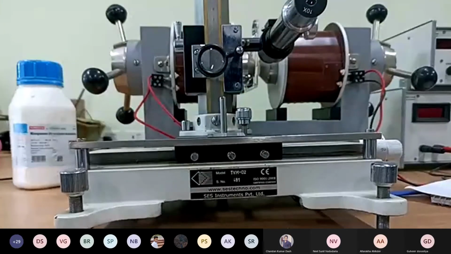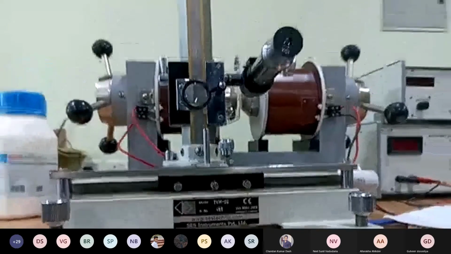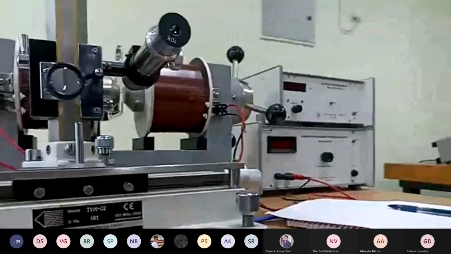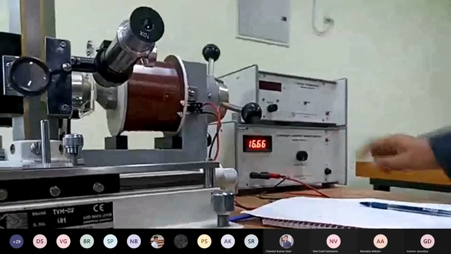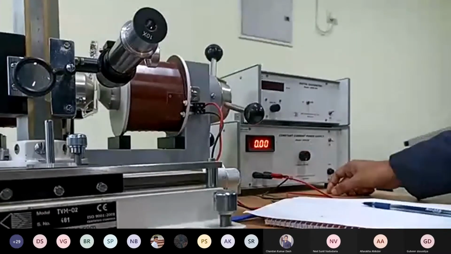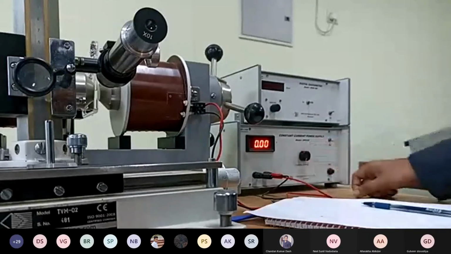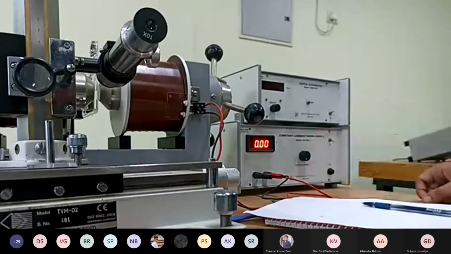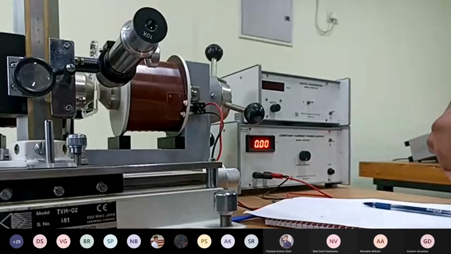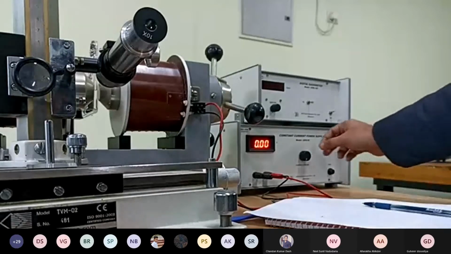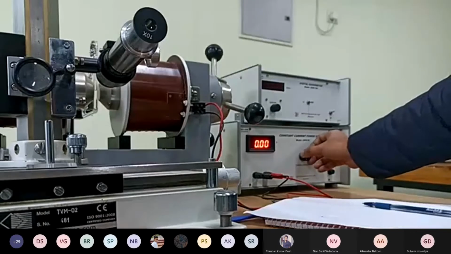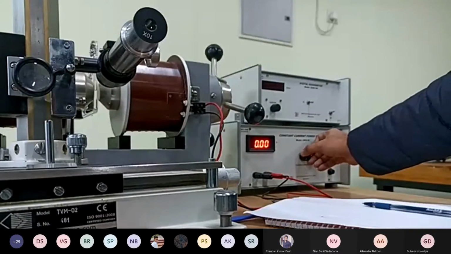So I'm switching on the constant power supply. We have to ensure that it is in the minimum position. So the current is 0 now. Okay. Now we'll increase the current in a few steps.